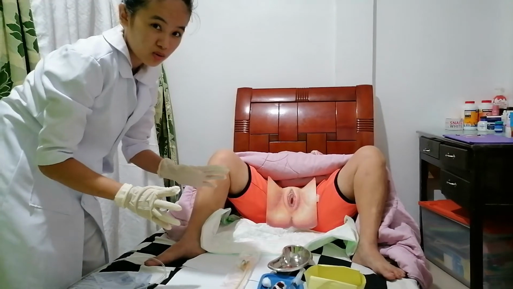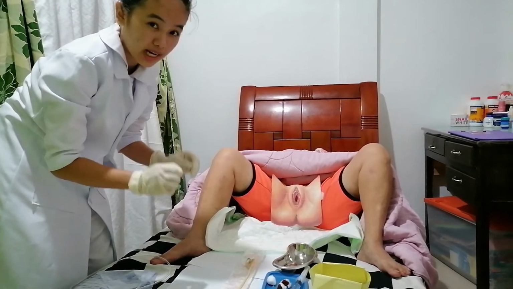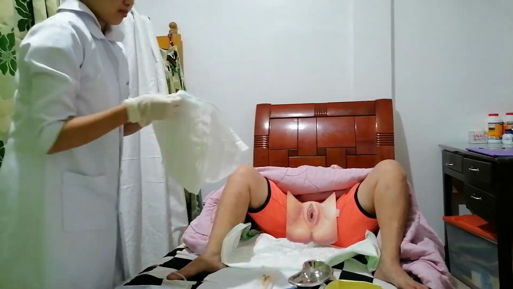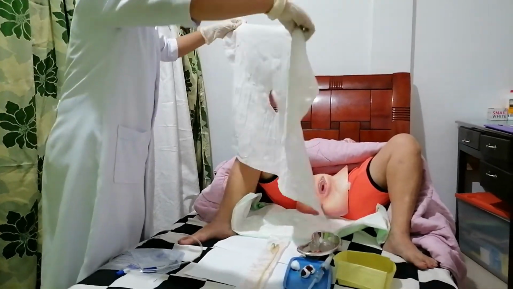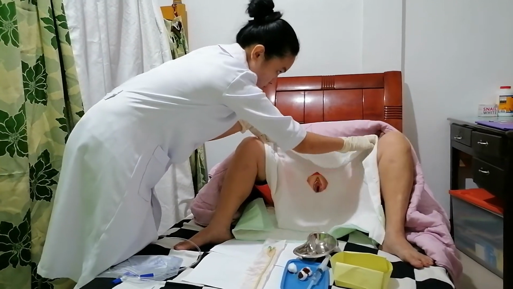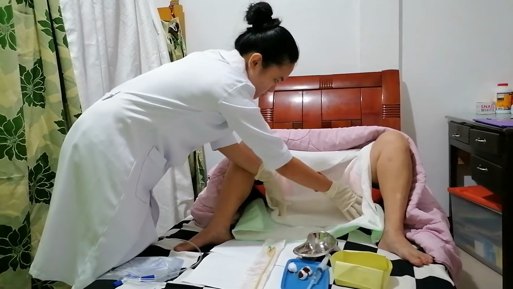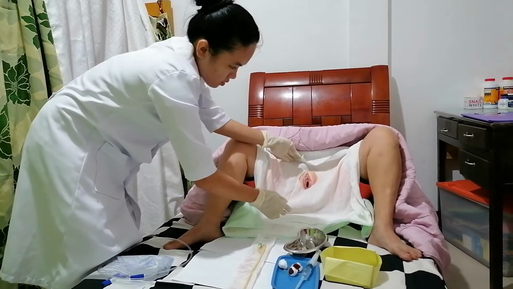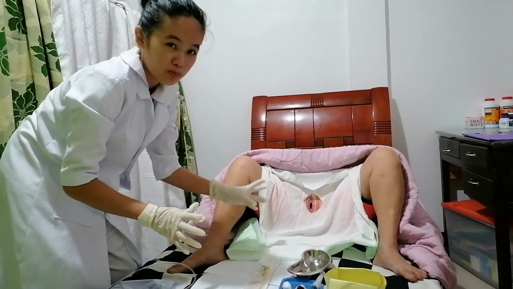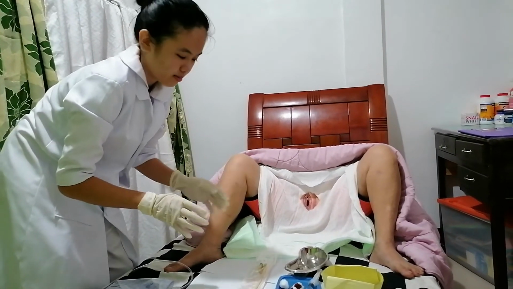After that, I'm going to put the second drape into the patient's perineal area. So the rationale behind that one is to provide more sterile area.